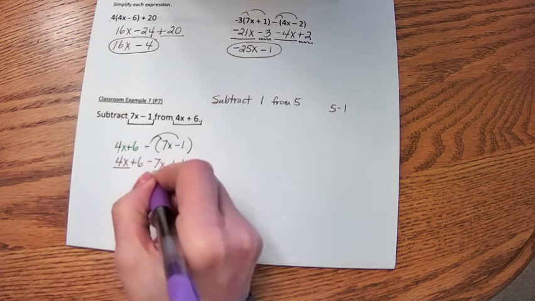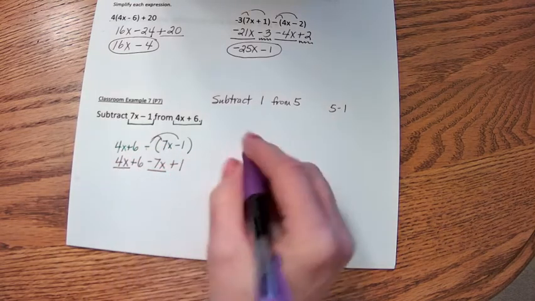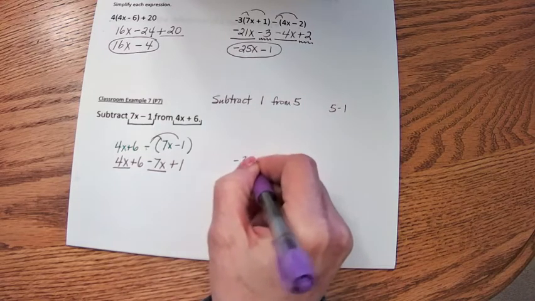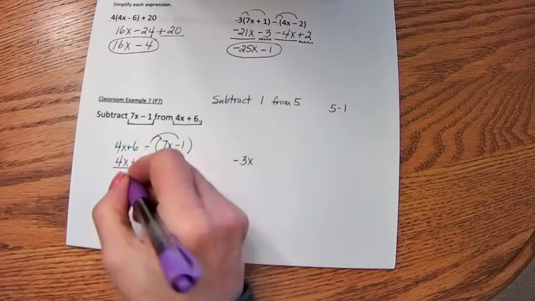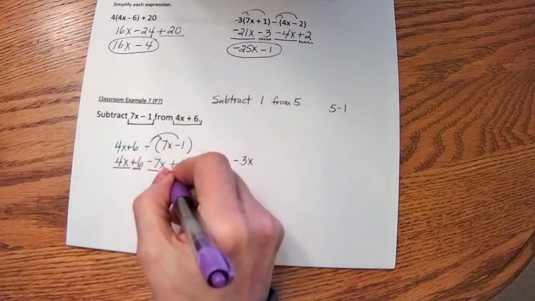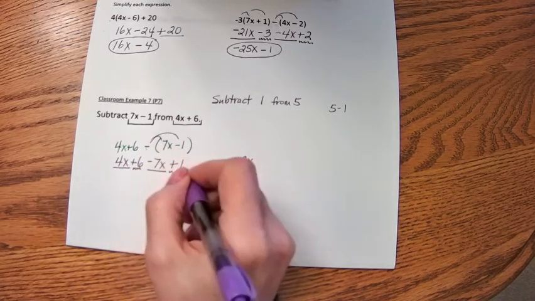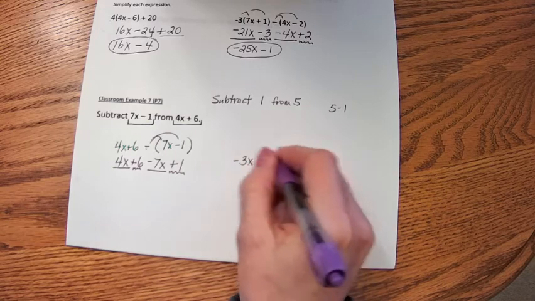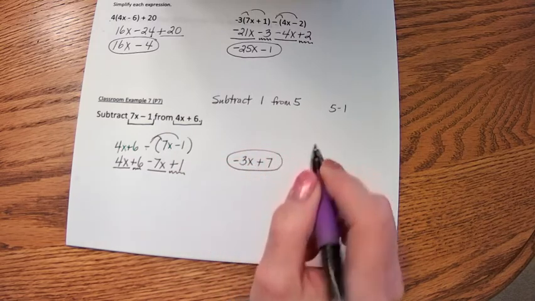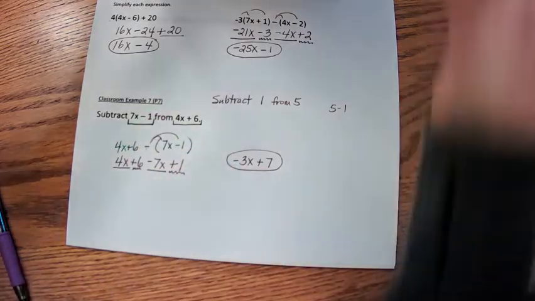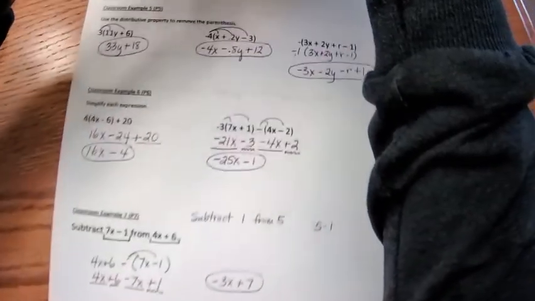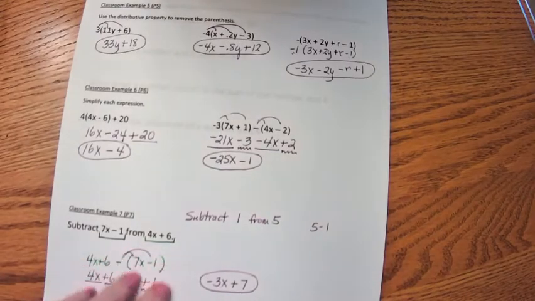Let's combine our positive 4x and our negative 7x. That's negative 3x, because 4 minus 7 is negative 3. And now our constants. 6 plus 1 is 7. This is very important. So go ahead and try practice 7, expressing a subtraction problem.